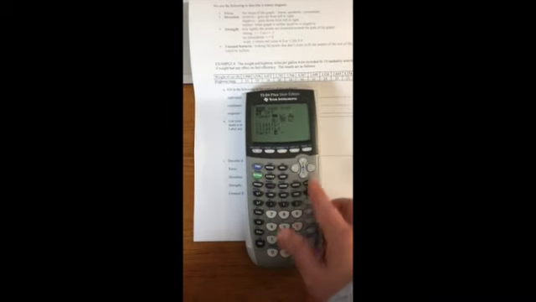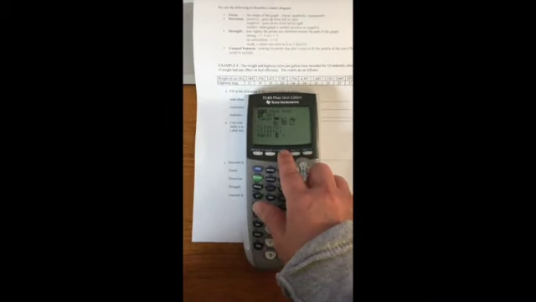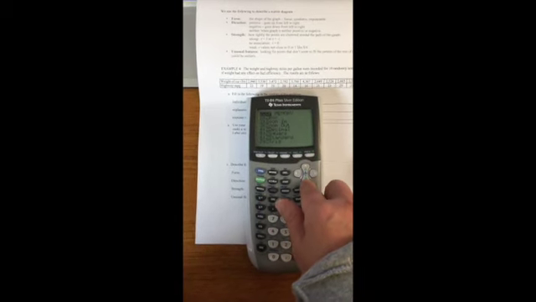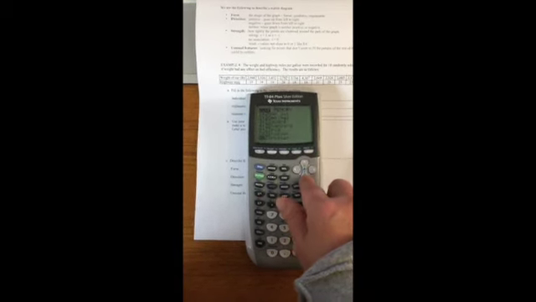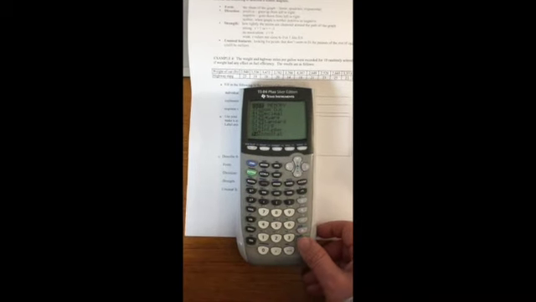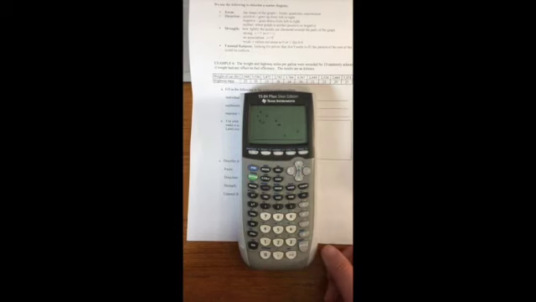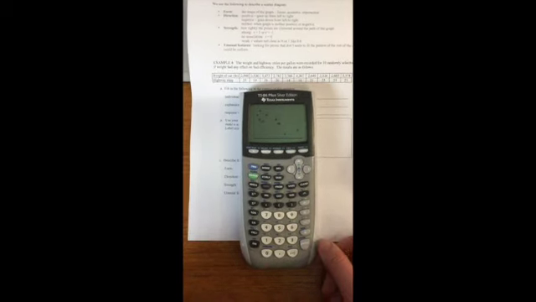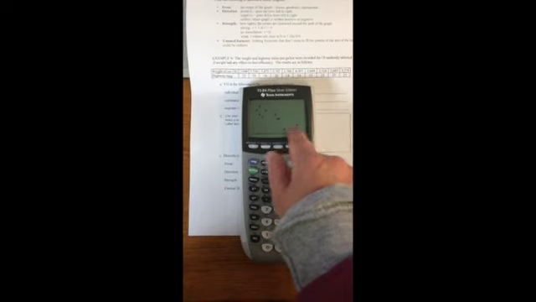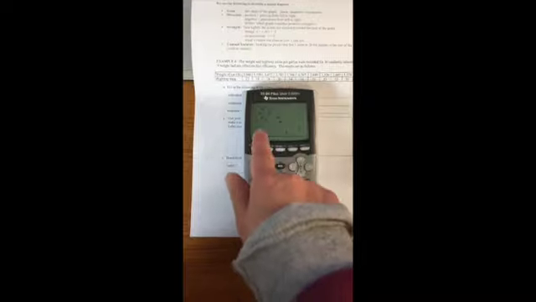So after I do that, I'm going to press zoom. And then because I'm on scatter plot, I'm going to be zooming statistics or stats. Press enter, and there is your graph. Now don't forget, the weight of the car is on the bottom, and the highway mileage is going to be on the Y.